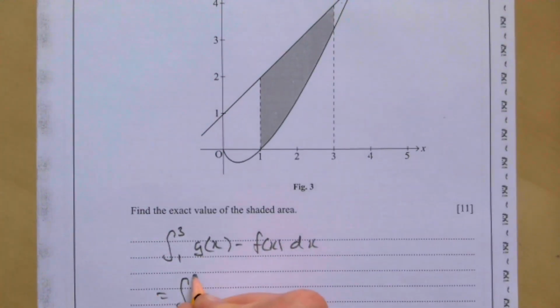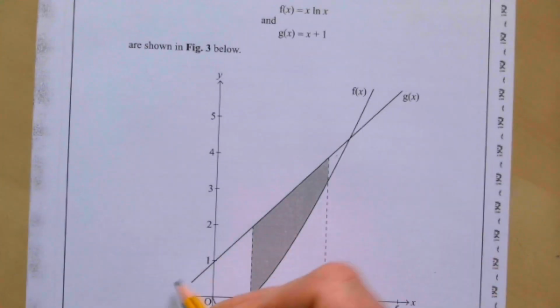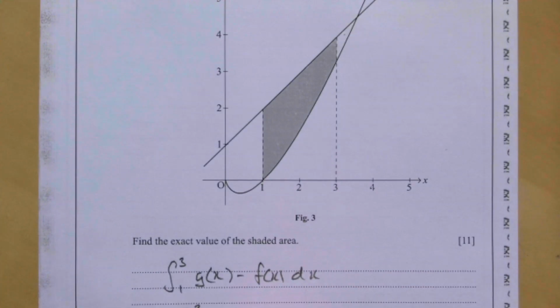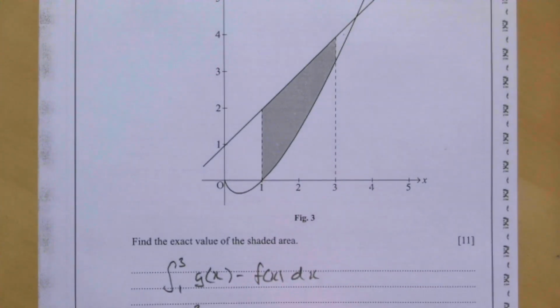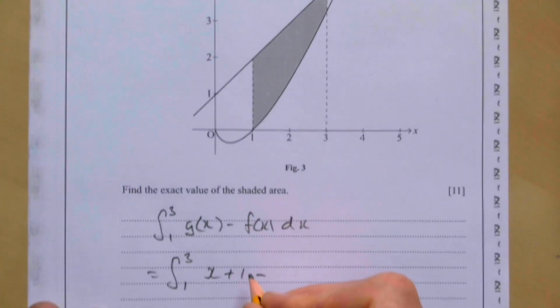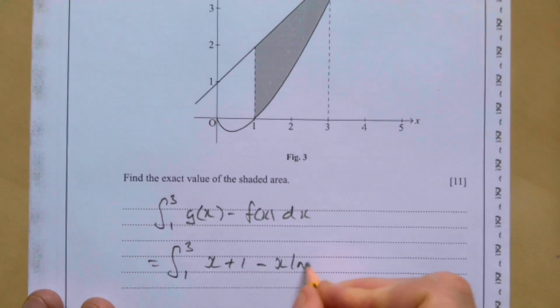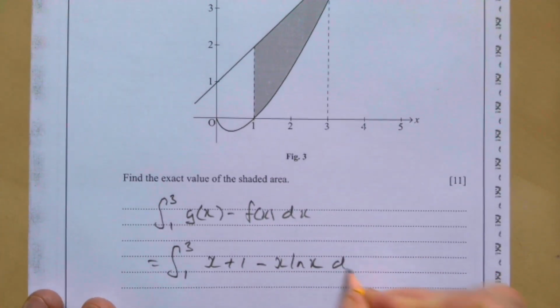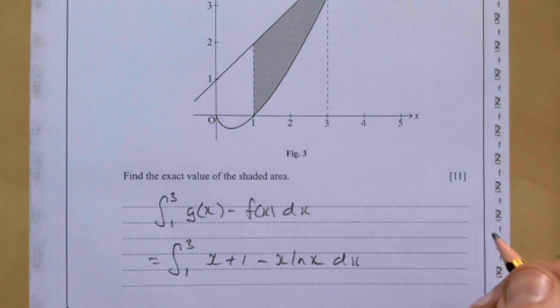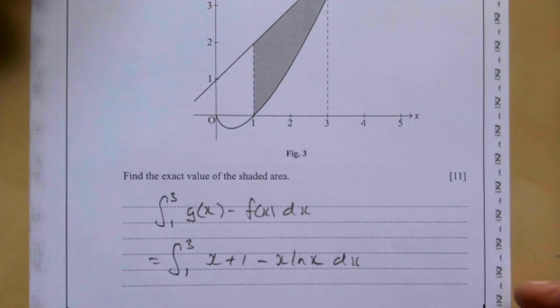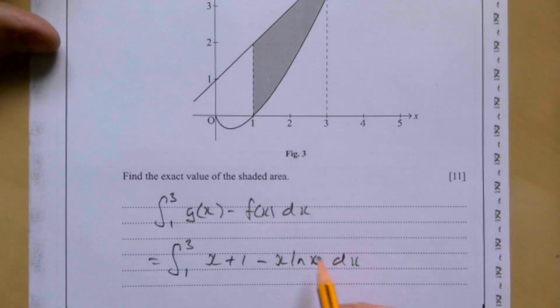That means it's the integral between 3 and 1 of x plus 1, take away x ln x dx. And this one here we generally do by integration by parts.